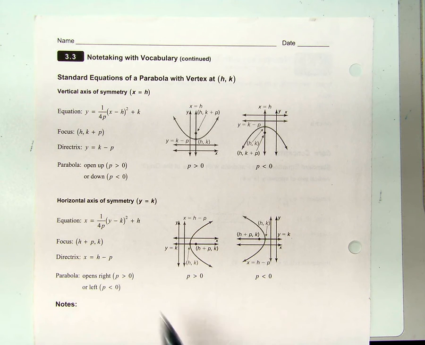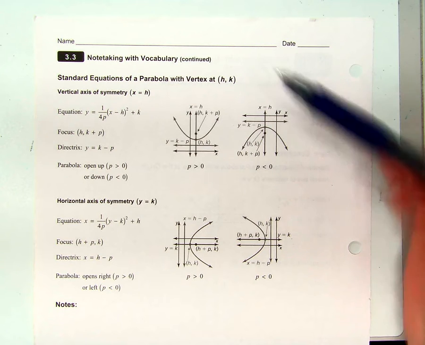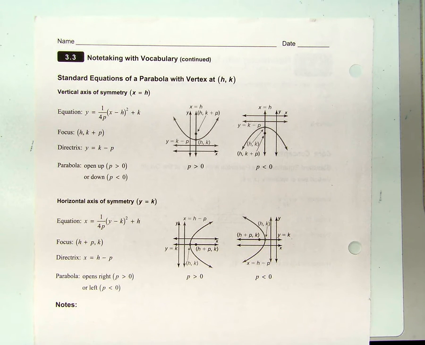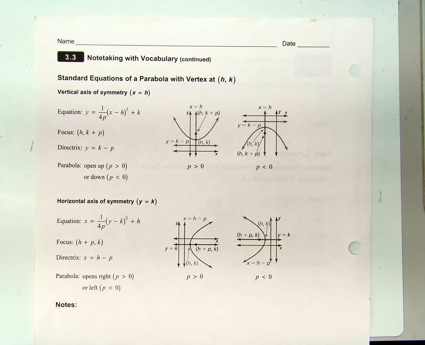Okay? We're going to refer back to this page a lot when we're talking about equations with the vertex at (h, k). Notice it says that up there, vertex at (h, k). So you need to make sure to notice that. Maybe highlight that or something. Notice that there's two kinds of axis of symmetry that we're going to talk about. We're going to talk about a vertical axis of symmetry, which you've talked about since Algebra 1. But we're also going to talk about a horizontal axis of symmetry.